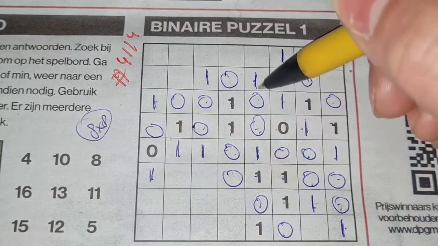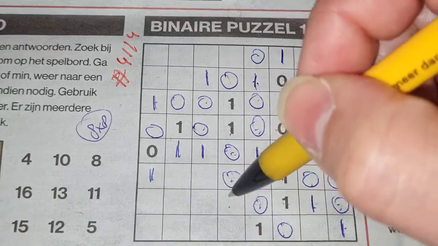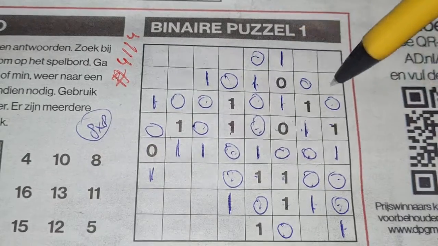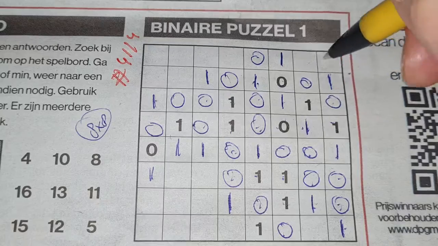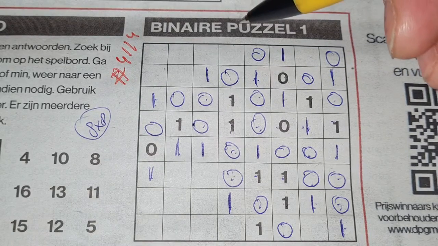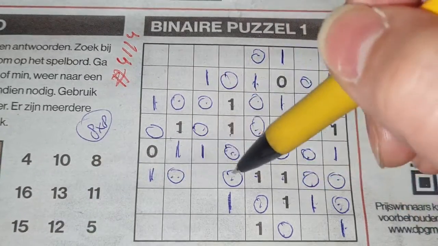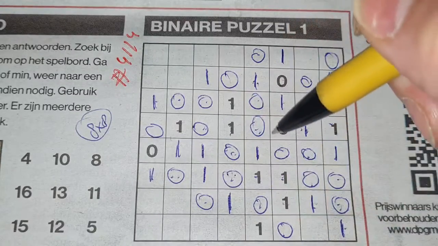4 ones we have here, so the rest are zeros. Double zero, here 1, there 1. Then double zero, here 1, there 1. 4 ones we have here, so the rest are zeros. Okay. Then double one, here no, there no. Between 2 zeros comes 1. Double one, here no, there no.